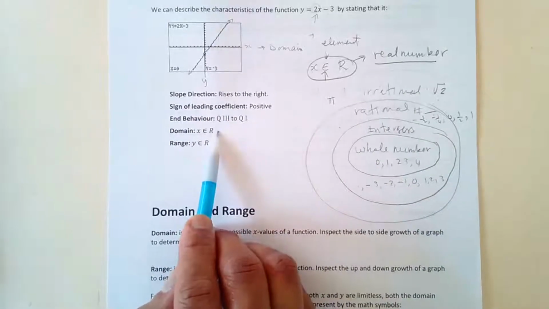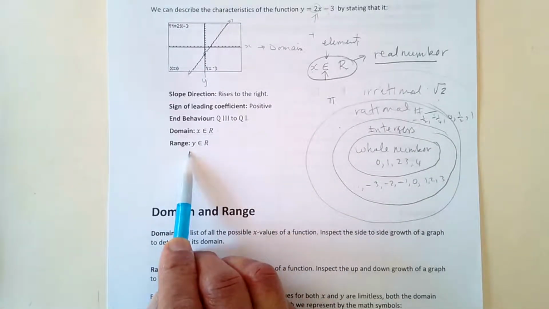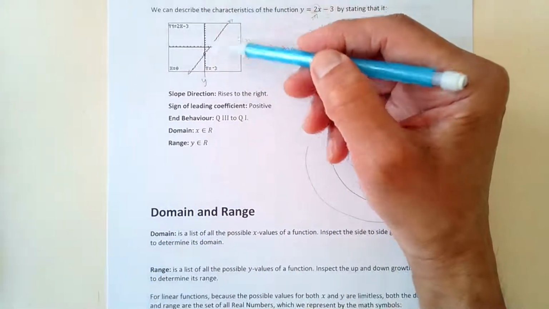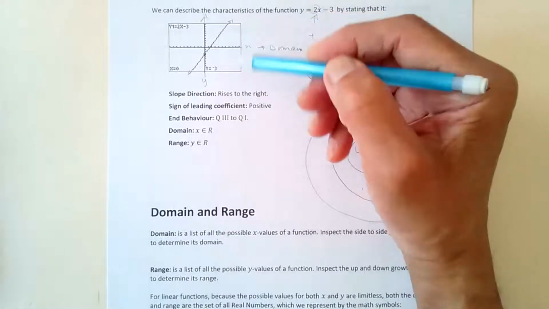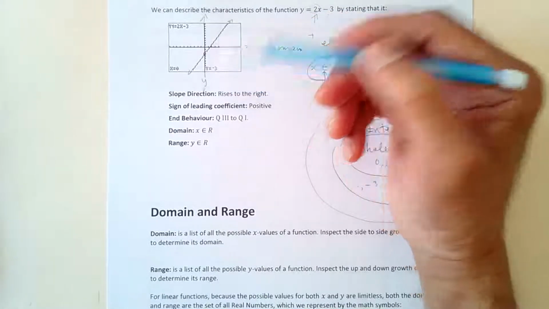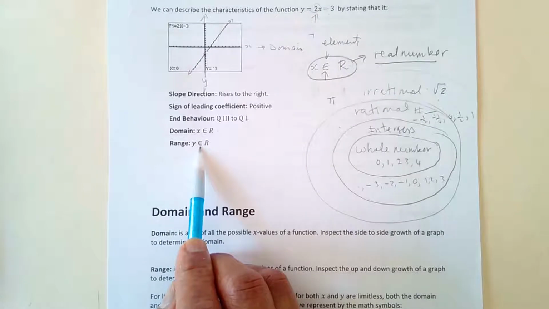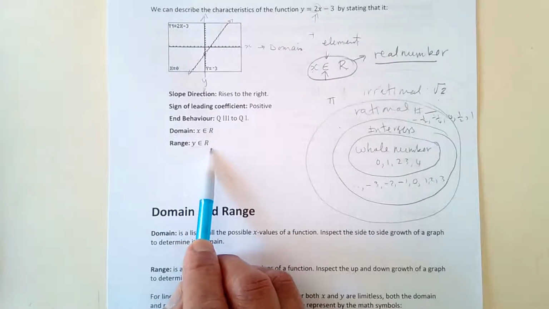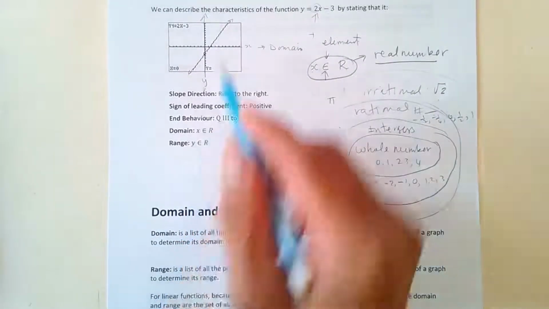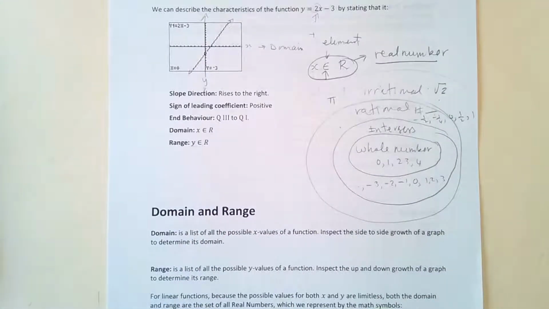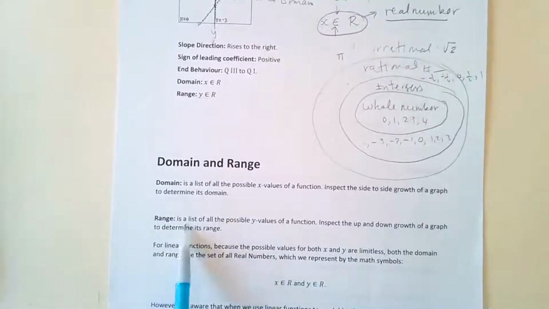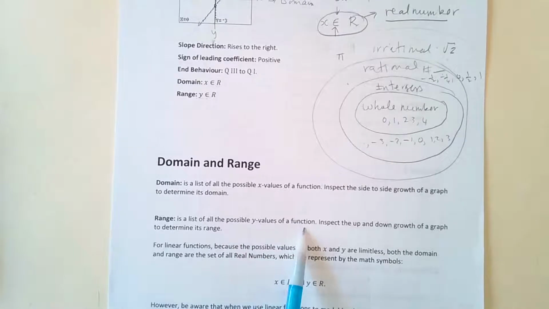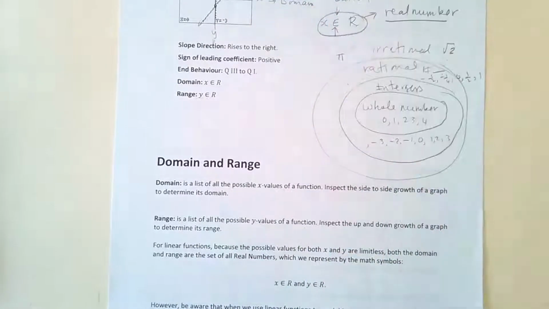So therefore, it's all the real numbers. The range, on the other hand, refers to all the values going up and down. So that's why we can say all the y values you can think about are the real numbers. There's no restriction. The range is a list of all possible y values of a function, with respect to the up and down arrows. So this can go up forever and down forever.